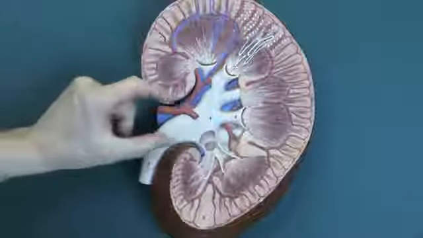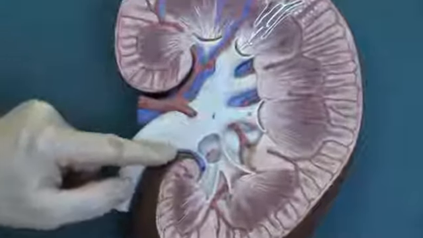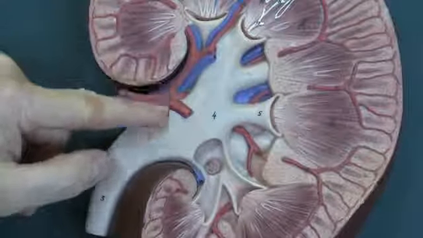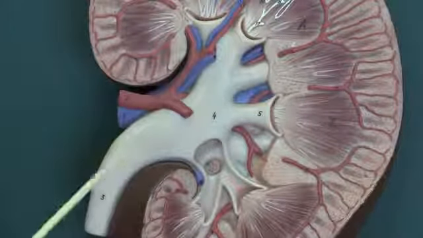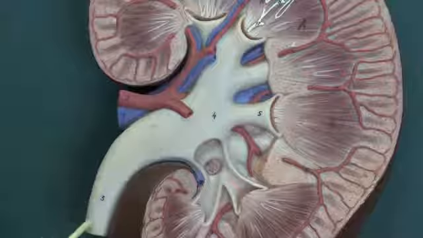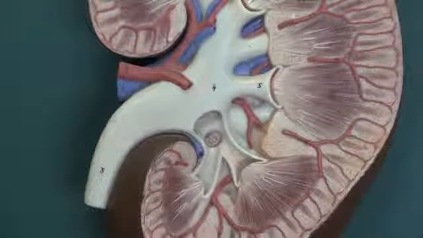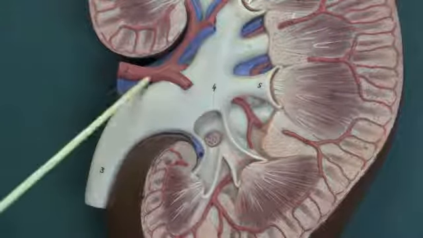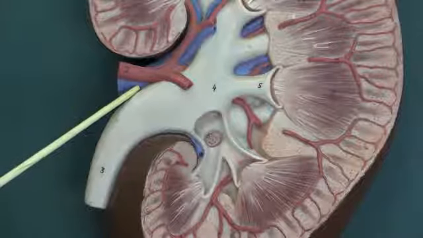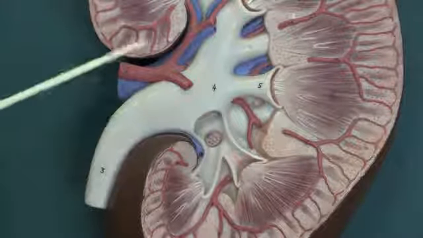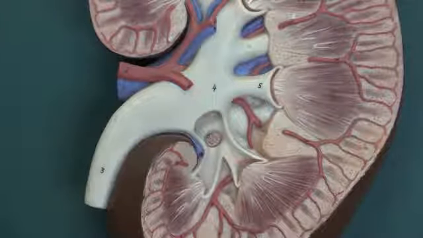Now this part here is kind of the doorway into the kidney. It's the hilum, the renal hilum. And into and out of this passes the ureter, and the vessels go in and out via the renal hilum. And as well as that, although we can't see it on this model, there's lymphatics and nerves going in and out through this gap, the renal hilum.